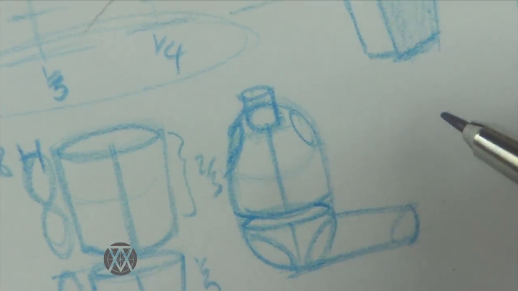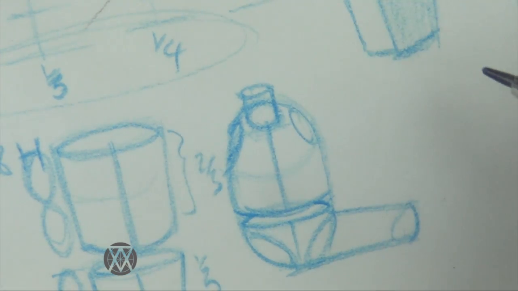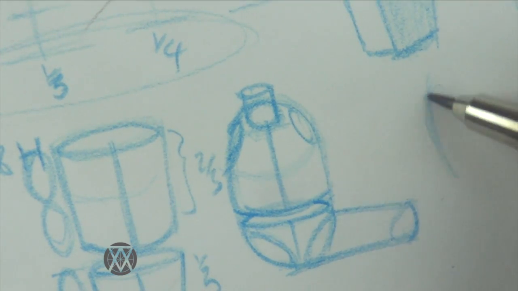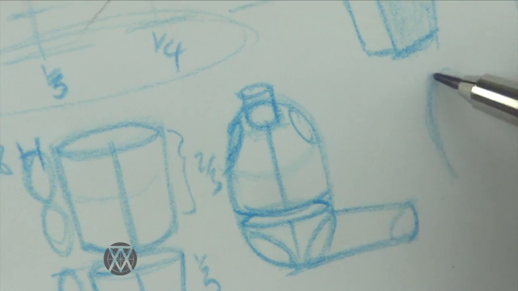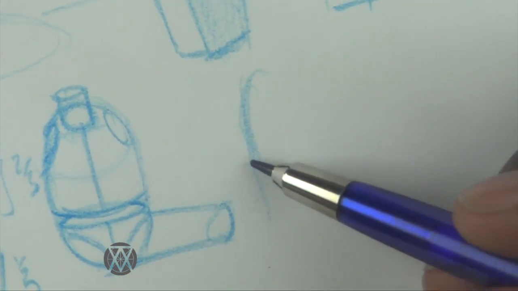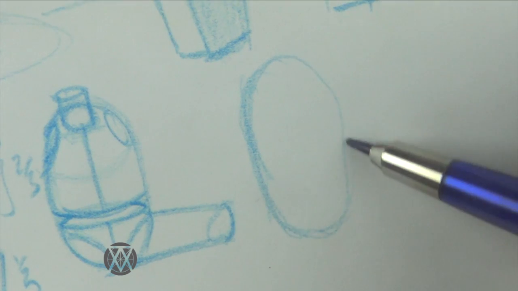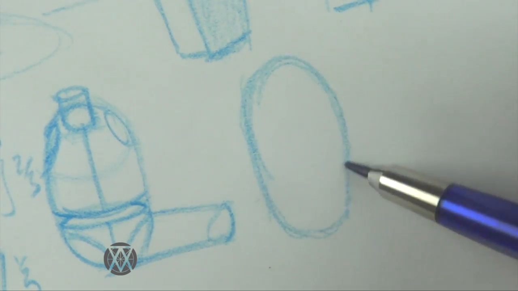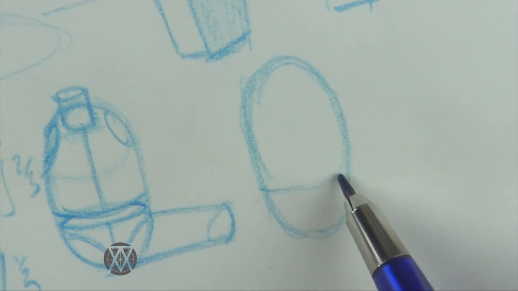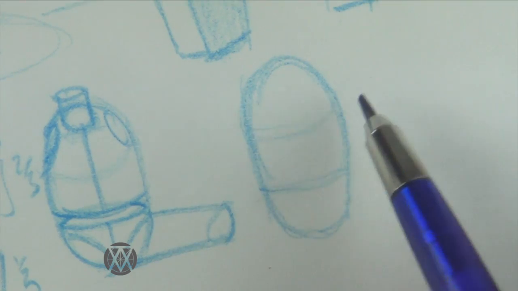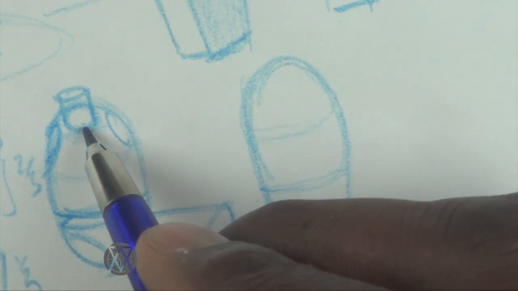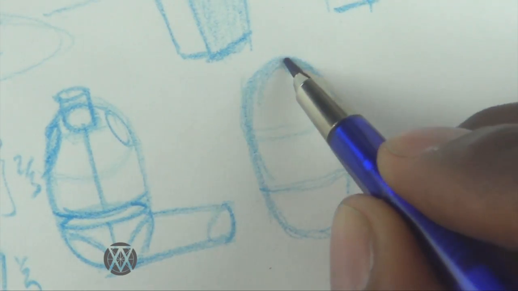So basically, in the side view, it would look something like this. See, notice it doesn't have to be perfect. So we have this, dividing it into thirds. See this opening where the neck projects? It's going to be here.